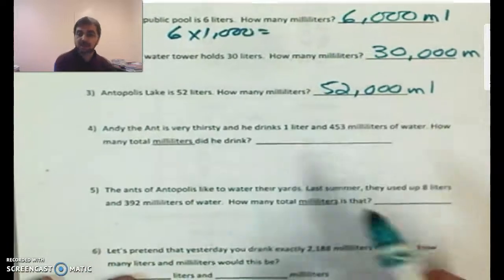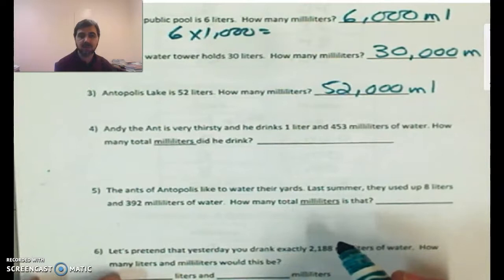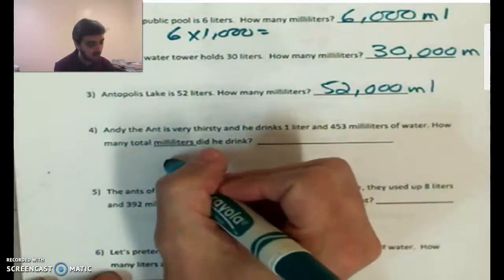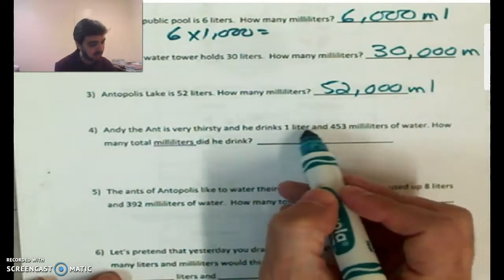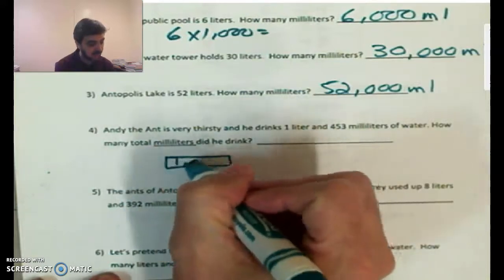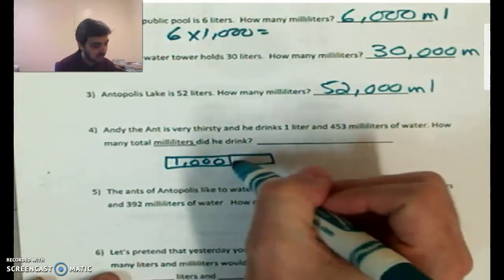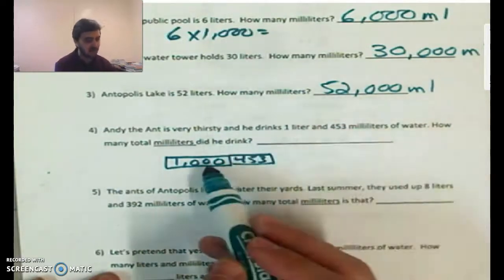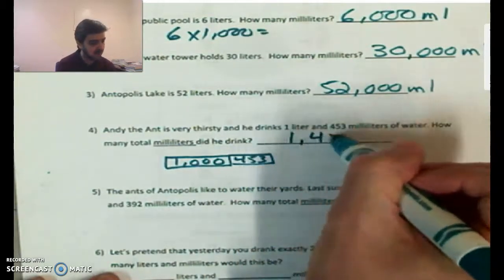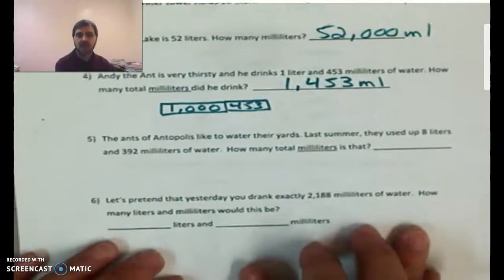Number 4 gets a little bit more challenging. He drinks 1 liter and 453 milliliters. So how many milliliters is that? We know that 1 liter is 1,000 milliliters, and there's also 453. You can do that in your head: 1,000 plus 453 would just be 1,453 milliliters.